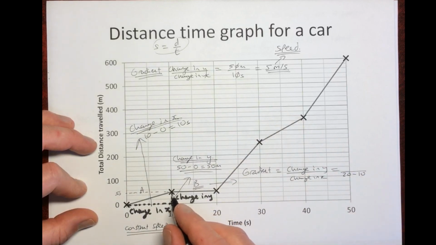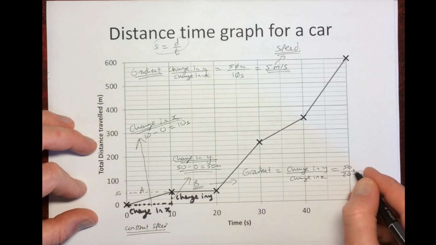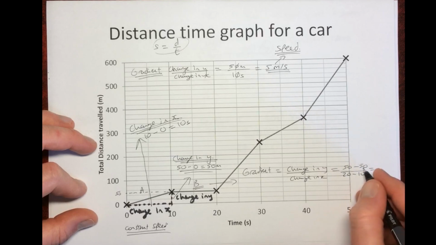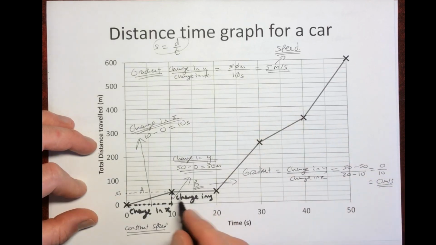The change in the y value, well, we started at 50, we're still at 50. So it's 50, the final value, take away the initial value, which is 50. That gives you 0 over 10, which gives you 0 meters per second. We know that because in this section the object's not moving because it hasn't travelled any distance. There is no gradient here. The gradient is 0. There's no slope to this graph, and the speed is 0 meters per second.